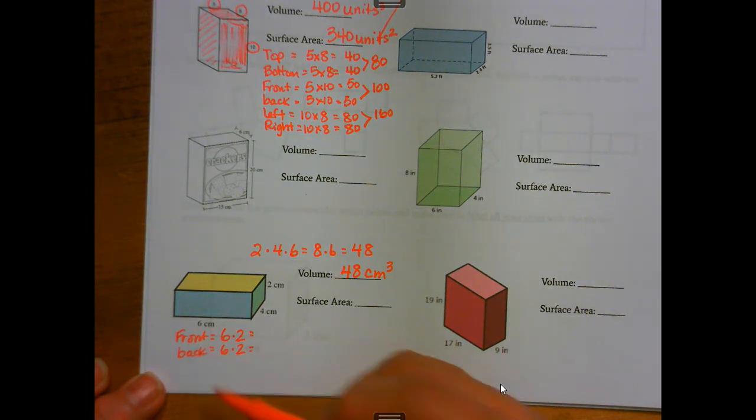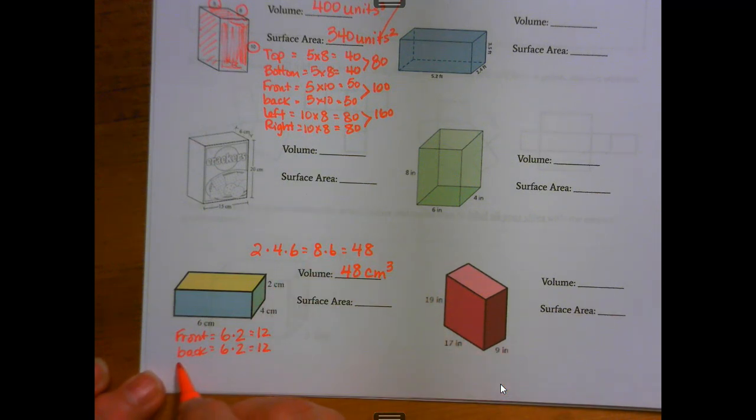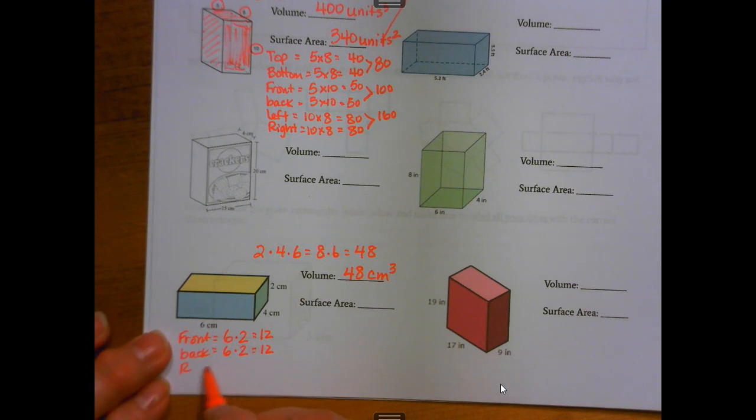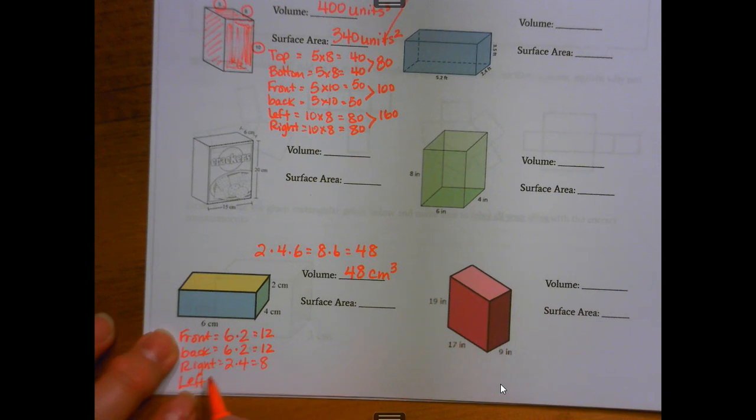I'm going to put the front and the back together here, and they're both 12. This is my right side, which is green. So this is 2 by 4. I can't see my left, but I'm going to assume that it's there. 2 times 4 is 8.